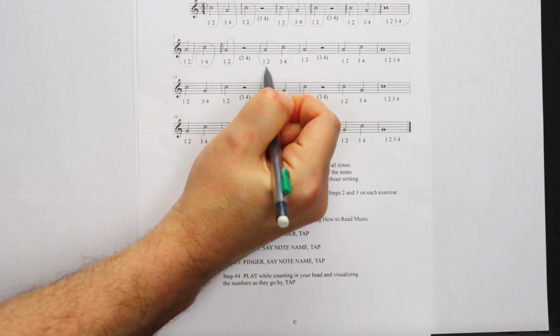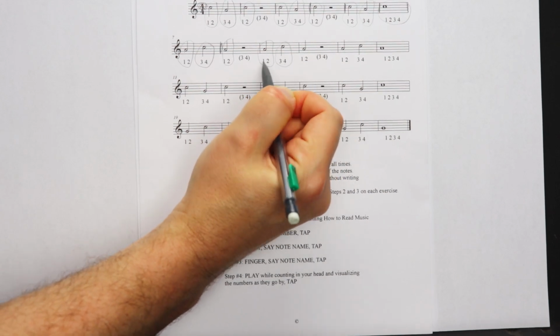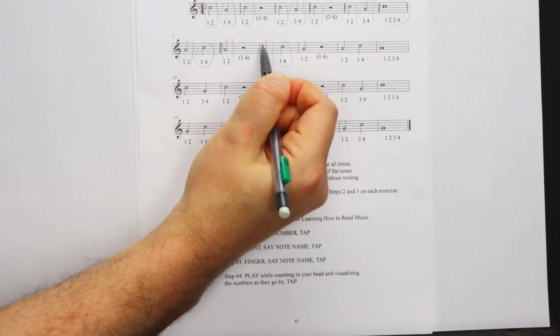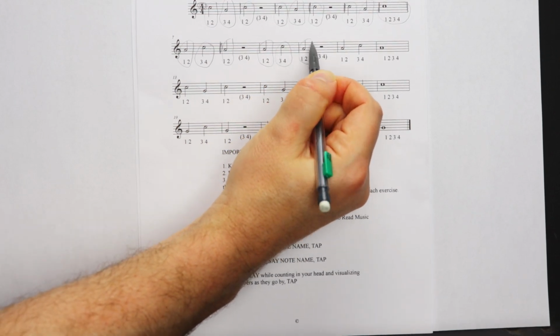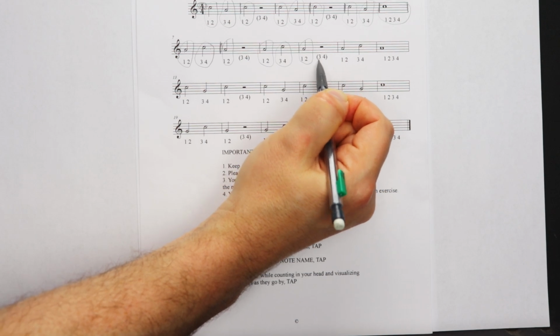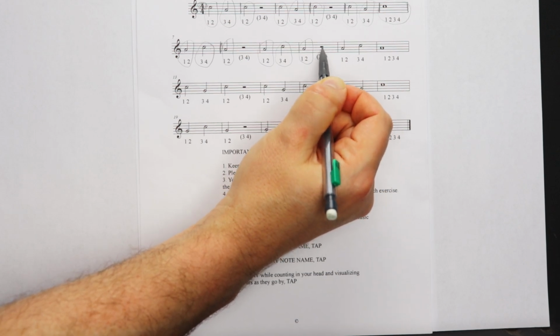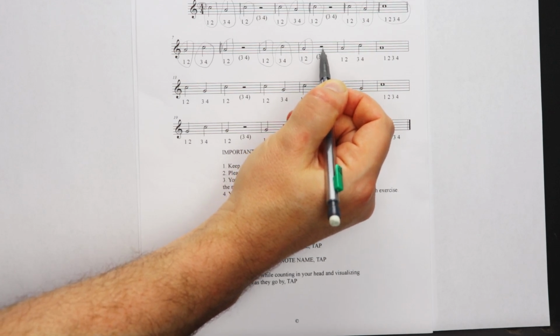And this half note gets 1, 2, this half note gets 3, 4, for a total of 4 counts in this measure. This half note gets 1, 2. This half rest gets 3, 4. In parentheses, why? Because it's a half rest. Remember, the half rest is up off the line. It looks like a hat.